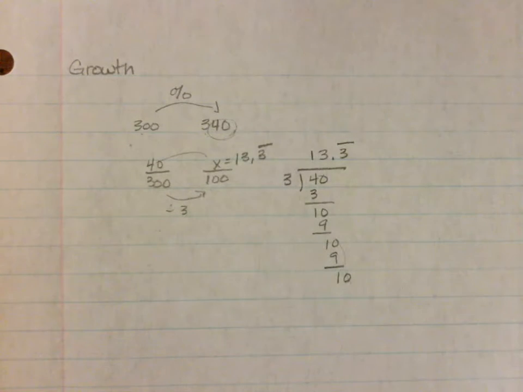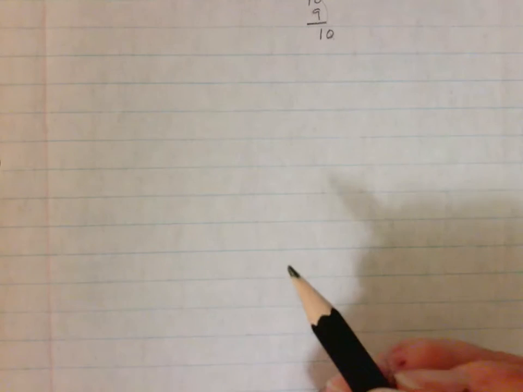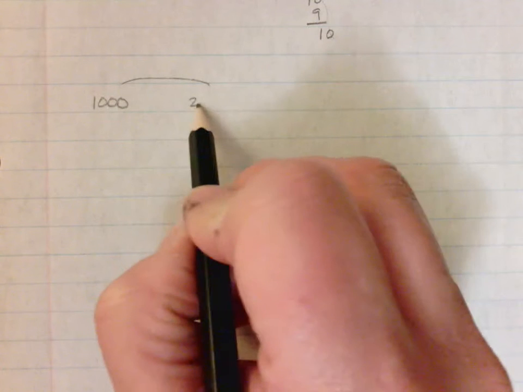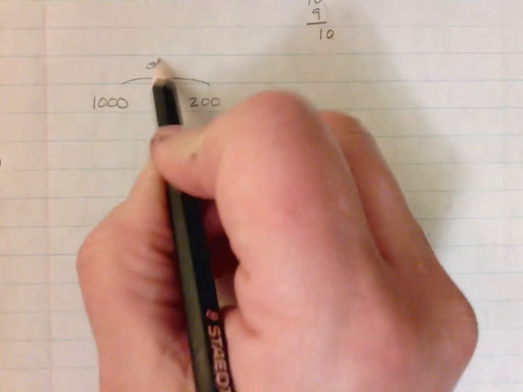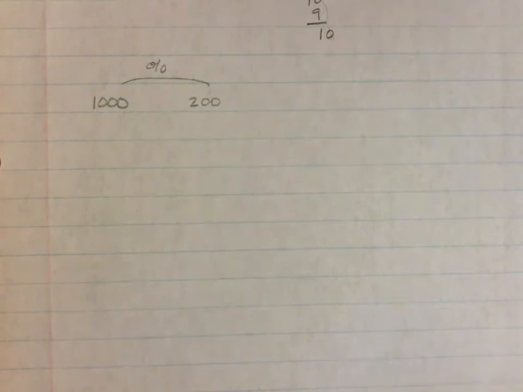Let's do one where we have actually a decline in the population. So in this situation, I'm going to make up a hypothetical scenario where we are biologists that study pollinators, and we are noticing that the bee population used to be 1,000 some years ago, and in the same location we now have 200 bees, and we would like to know the percent decline. And we know it's declined because we started out with more than we ended up with.